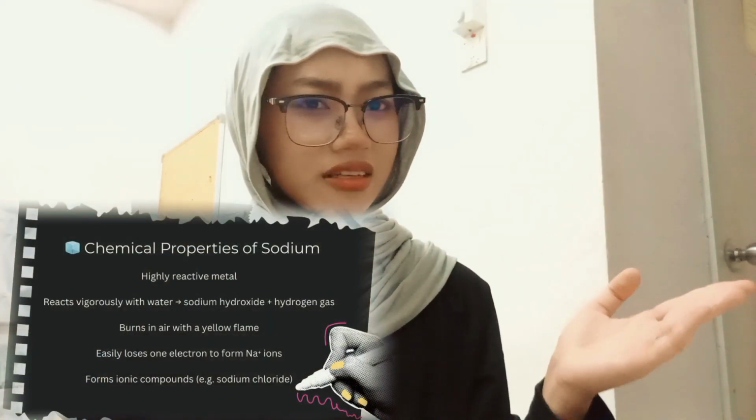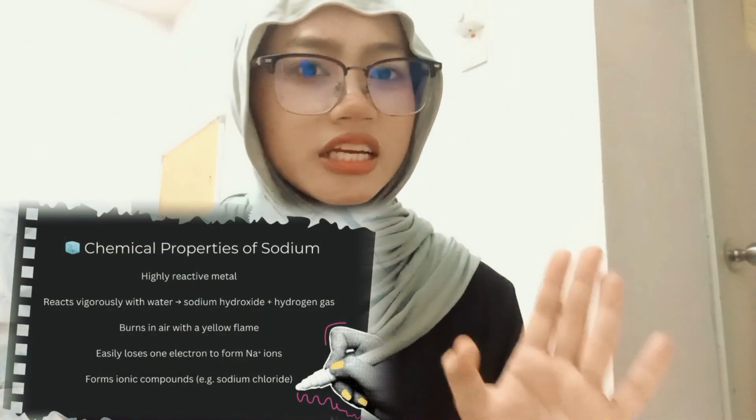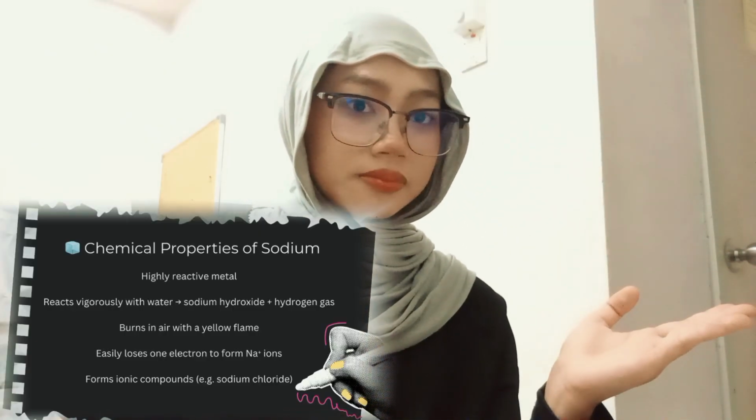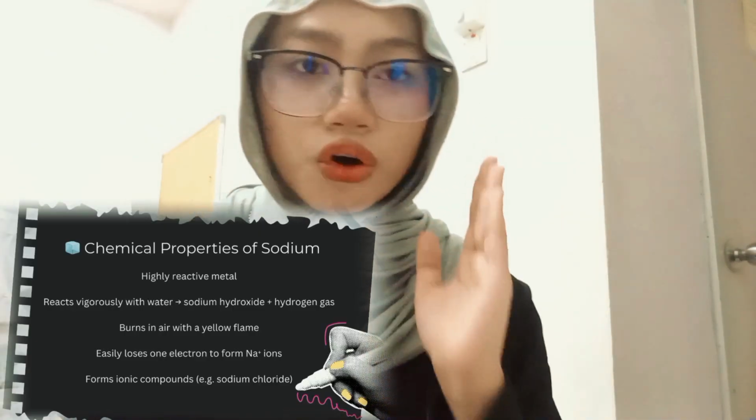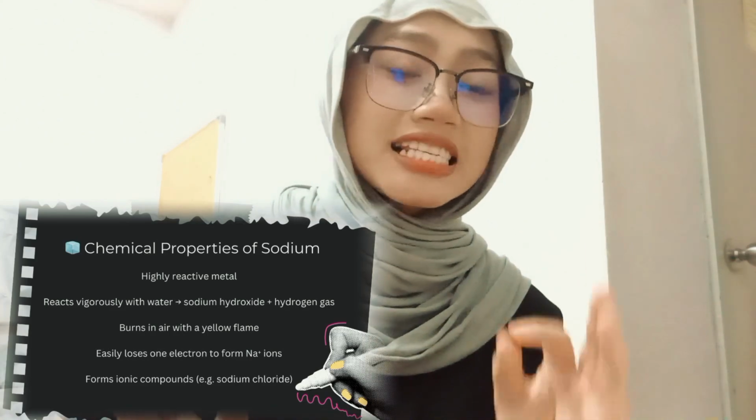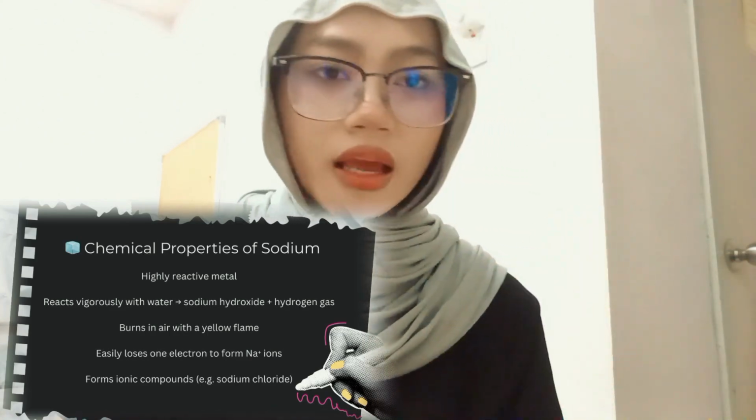In chemical reactions, sodium loses one electron to form a positive ion called Na+. Because of this, sodium forms ionic compounds such as sodium chloride. In conclusion, sodium is a soft and low density metal with high reactivity, especially with water and air.